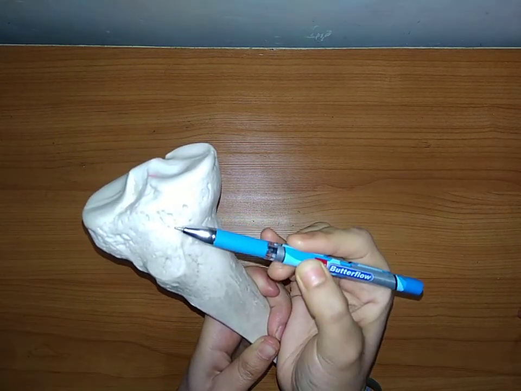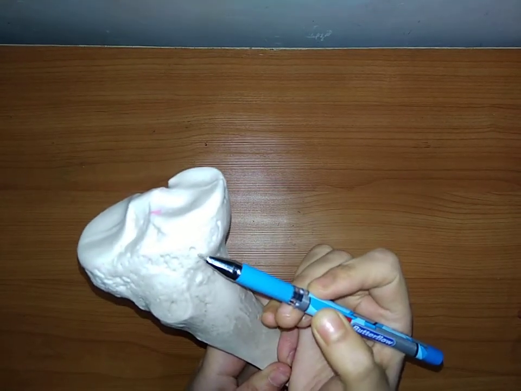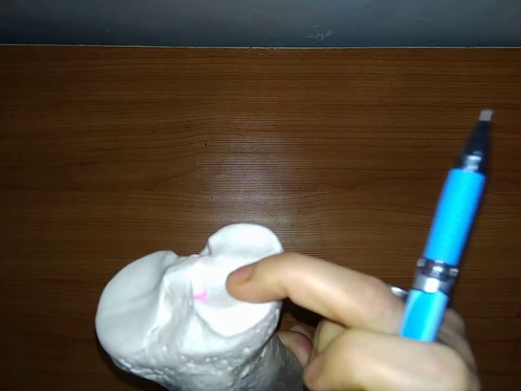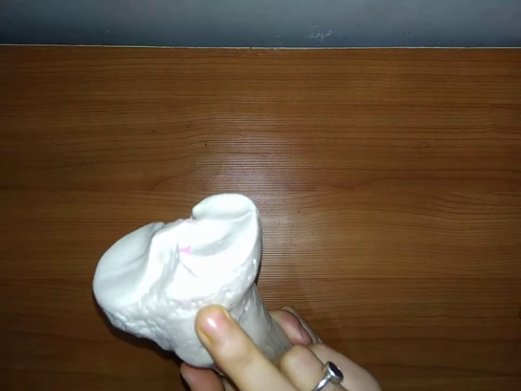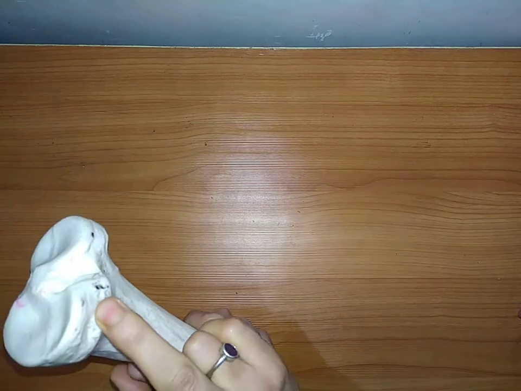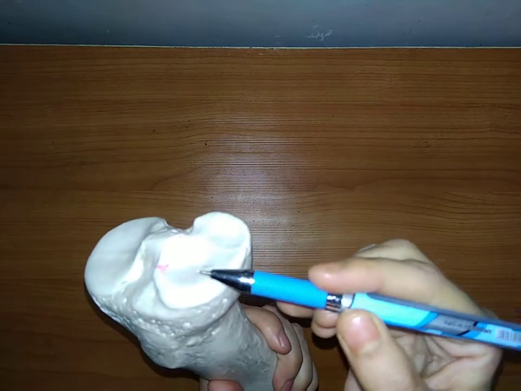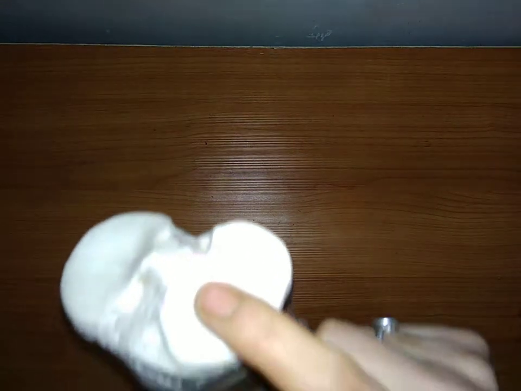This medial condyle is larger than the lateral condyle. The medial condyle has a superior surface. This is the anterior surface. This is the medial surface. This is the posterior surface. If we talk of the superior surface, this is articular and it is anterior-posteriorly oval.